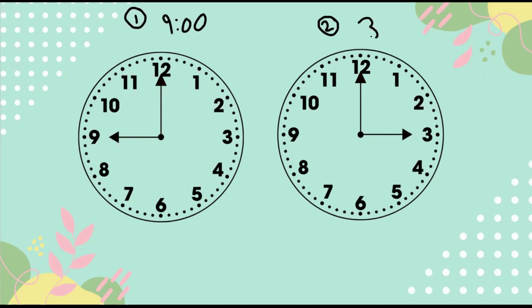It's 3 o'clock on this clock. Our hour hand is pointed at the 9 for 9 o'clock, and over on number 2, our hour hand is pointed at the 3 for 3 o'clock. And our minute hand is at the 12 because it's right at the hour, okay?